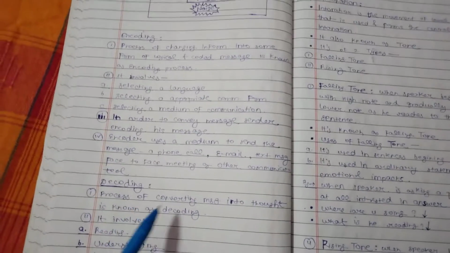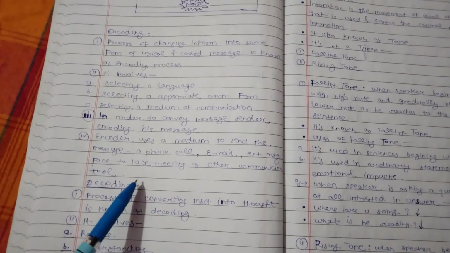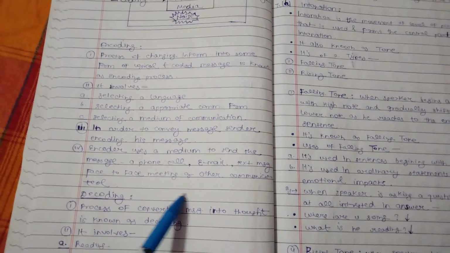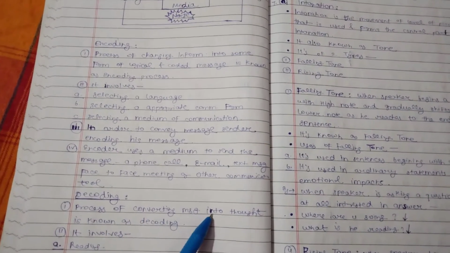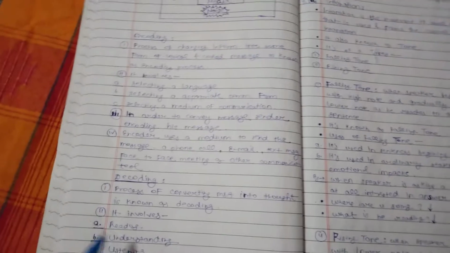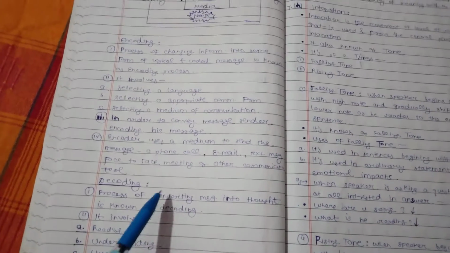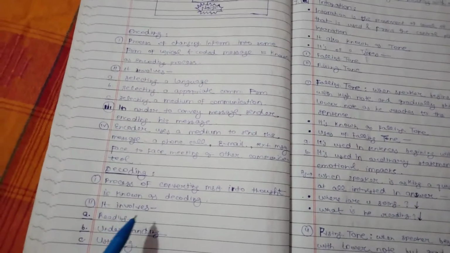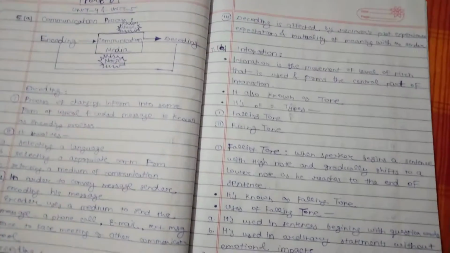Decoding: the process of converting a message into thought is known as decoding. When you may be asked for 2 marks what decoding is in the communication process, you can write that the process of converting a message into thought is known as decoding. You will get the 2 marks by also writing that it involves reading, writing and listening. The things involved in the decoding process are reading, understanding and listening. These are the skills involved in the decoding process.